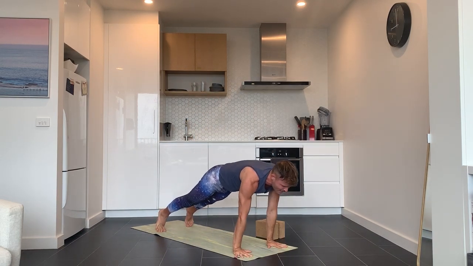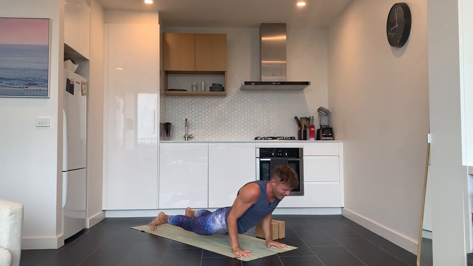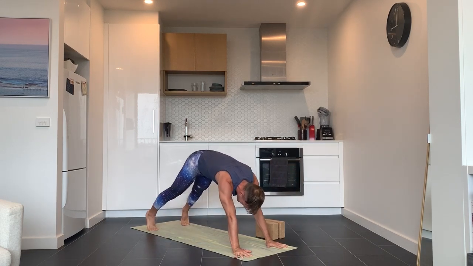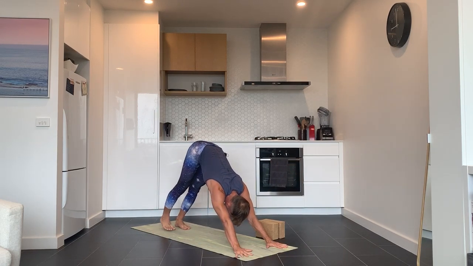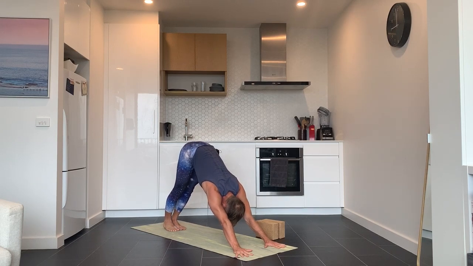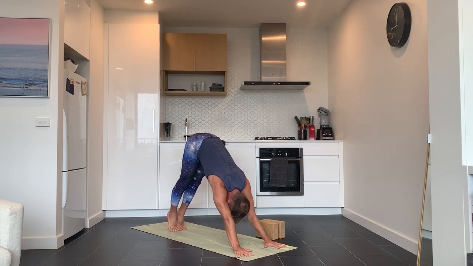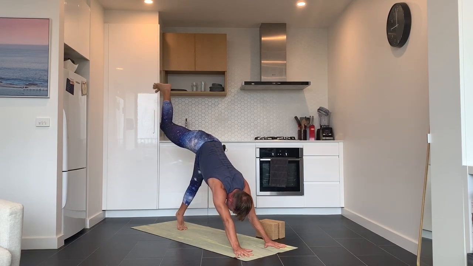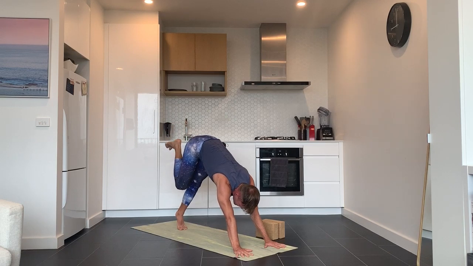Chaturanga Dandasana. Inhale, upward dog or cobra. Exhale, downward facing dog. Good. Step your feet together like they're one tree trunk. Come onto your tippy toes, lift your heels nice and high. Inhale, lift your right leg back and up. Keep both hips facing down. And exhale, step your right foot only about 2 feet forward.